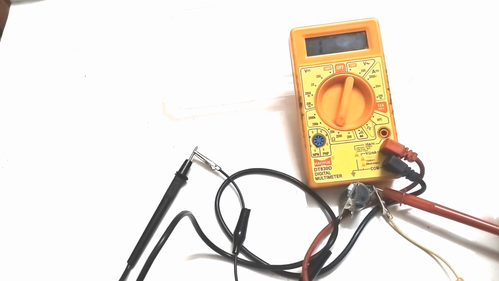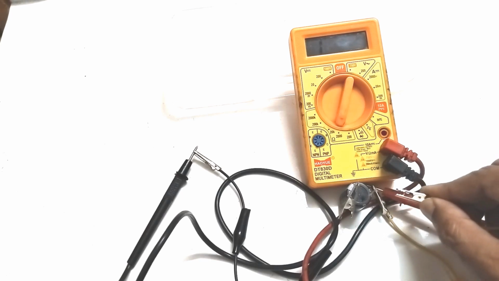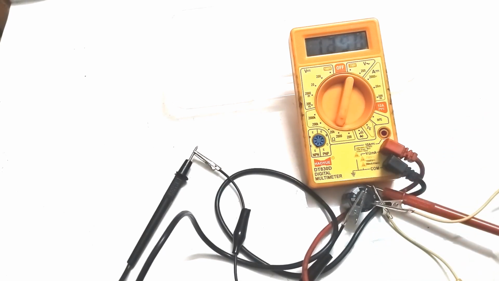Now instead of using the continuity testing mode, I am using the 2000 ohm range. Let us see. You can see that initially there was a resistance which was increasing and then it went beyond that and nothing is shown.